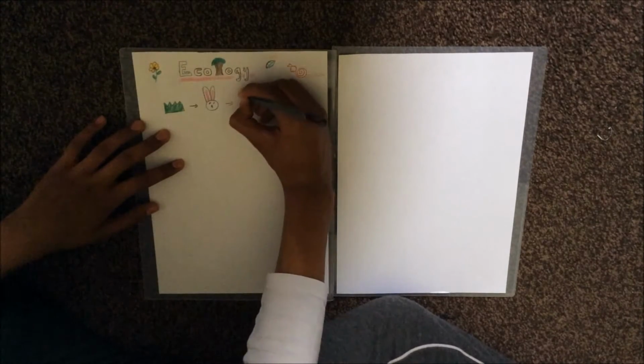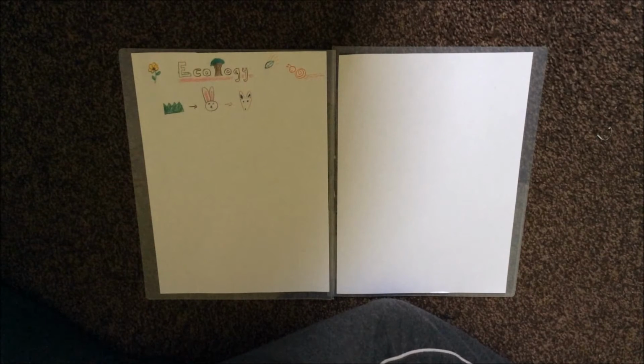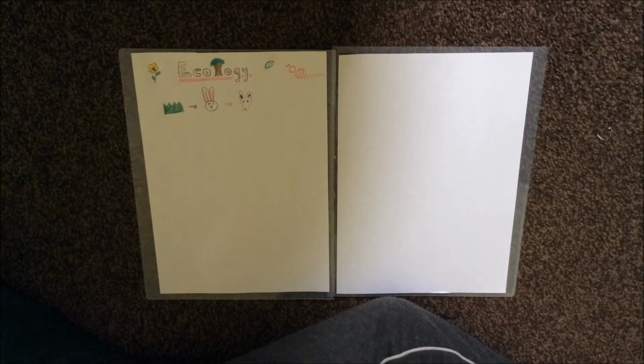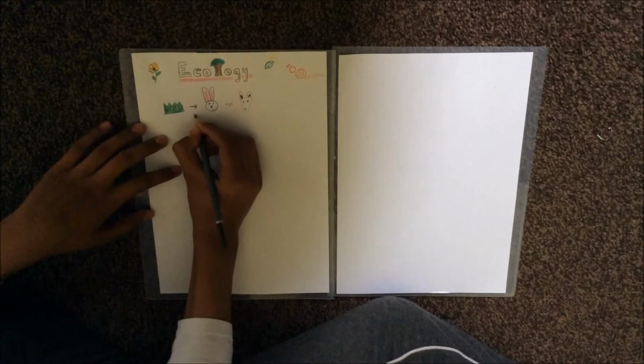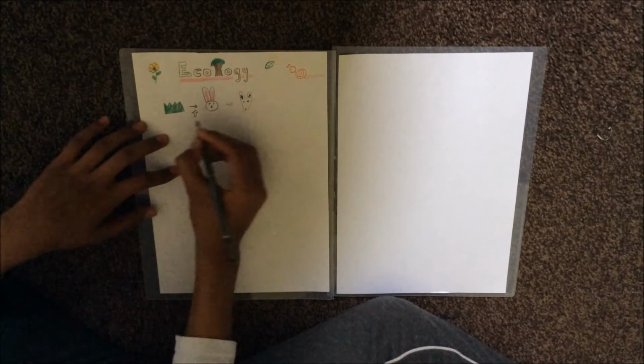Yeah, sort of just like that. It's a fox. So when you're in primary school, you often get taught that these arrows mean get eaten by, and in some cases, like here, they do, but that is not what they actually mean.